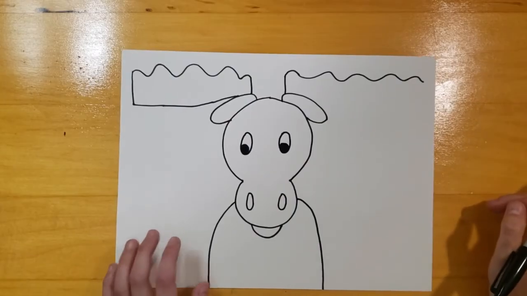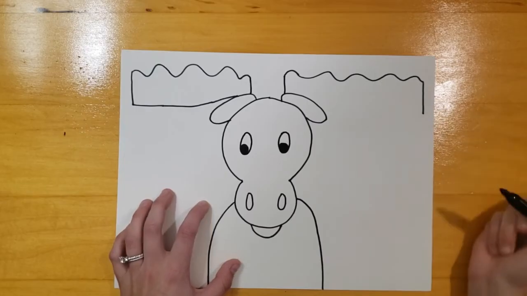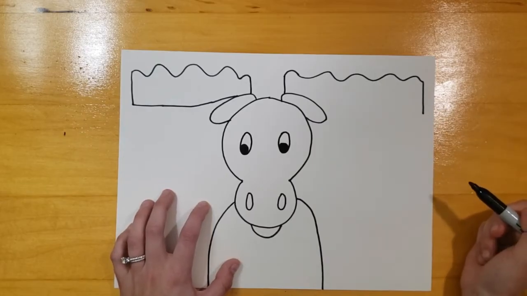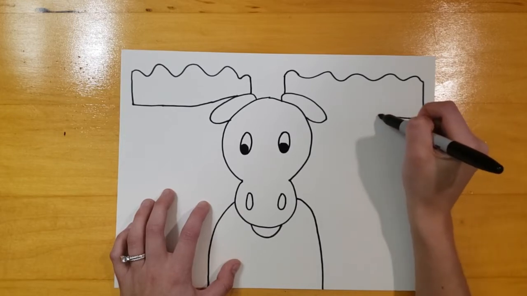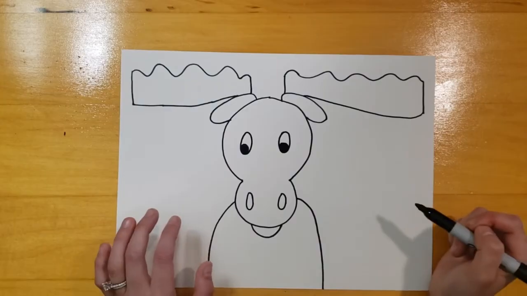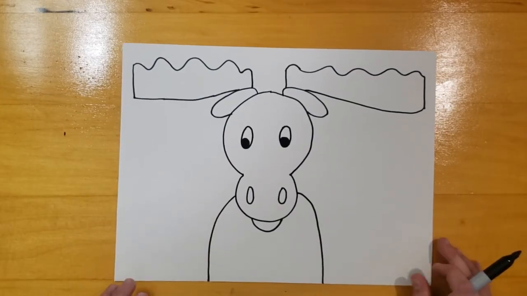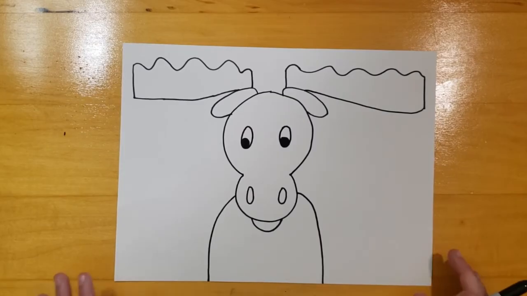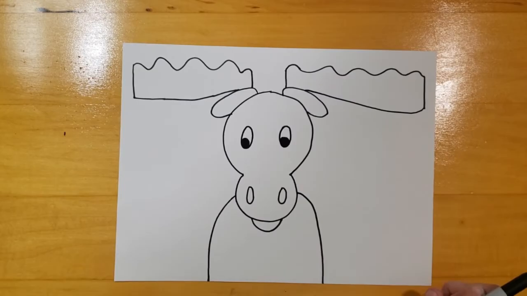Gonna come down with a line, only about a little bit or so. And now I can give a nice curvy line if I want, all the way across, touching my ears back. This is your basic moose. Awesome job. Now, as artists, you have many choices you can make for your Mooseltoe.